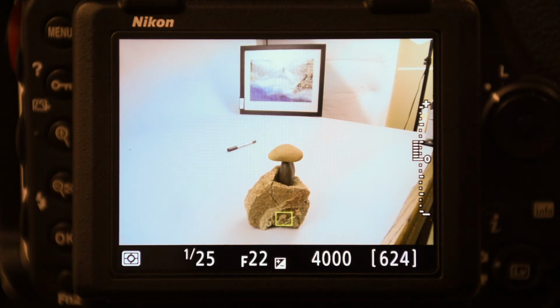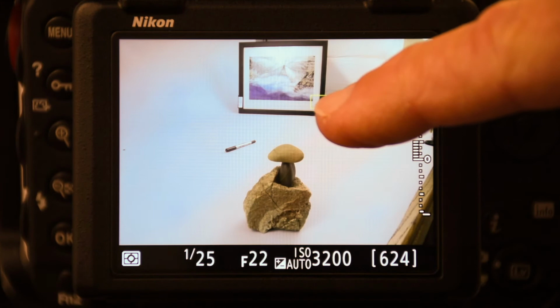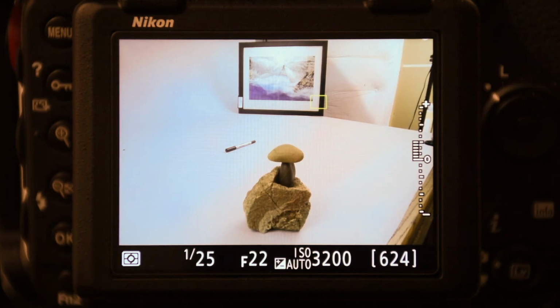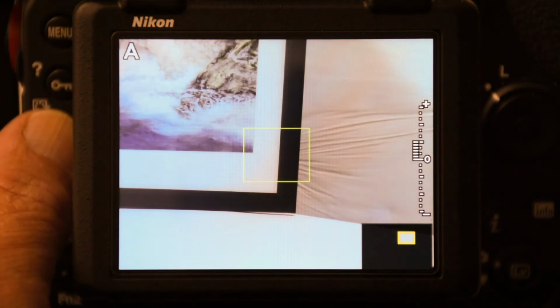So I've increased the depth of field from just beyond the stone cairn to almost across the whole field. Now if I focus back there on the picture, let's just zoom in and make sure we're sharp there.